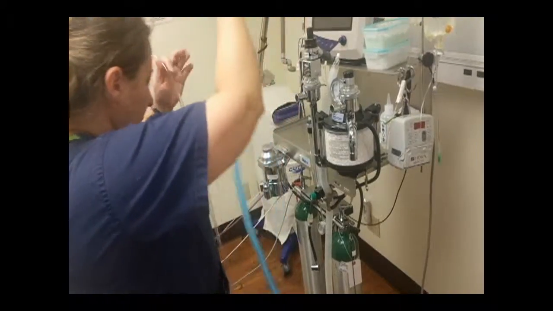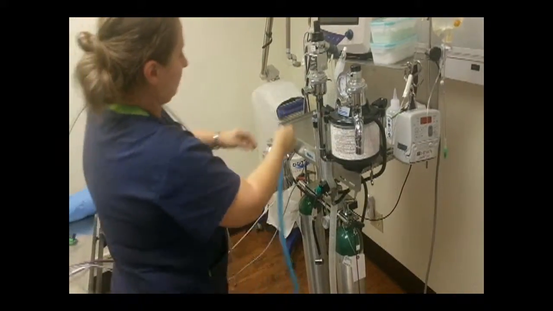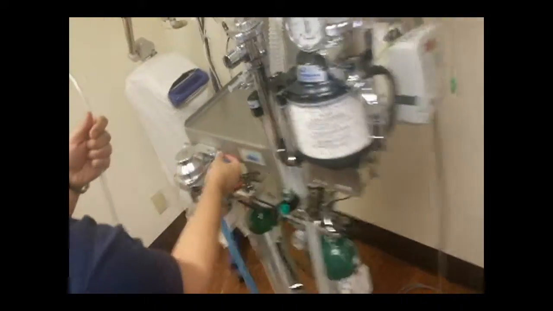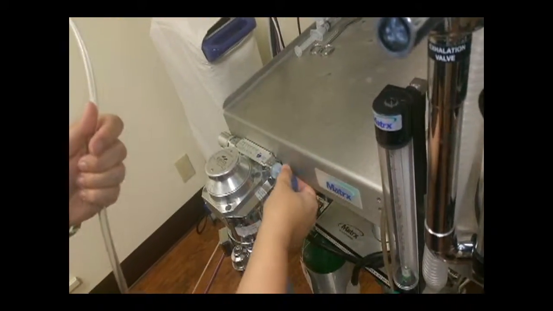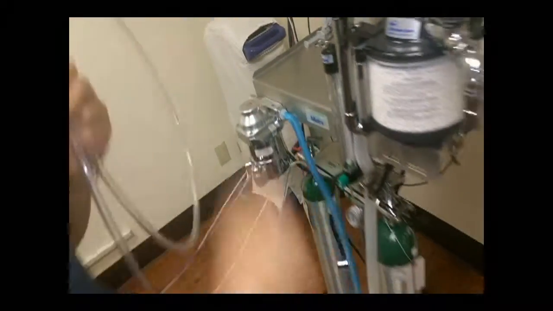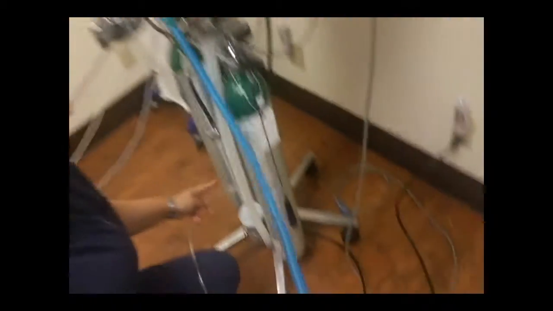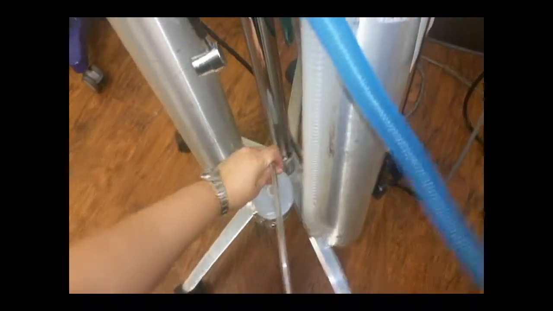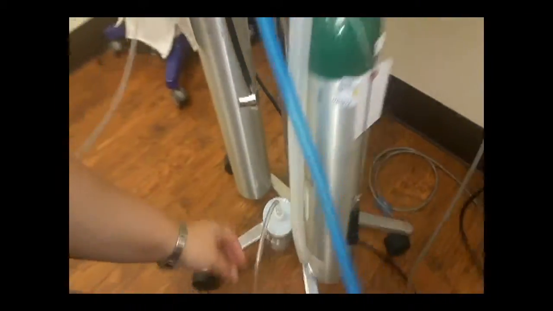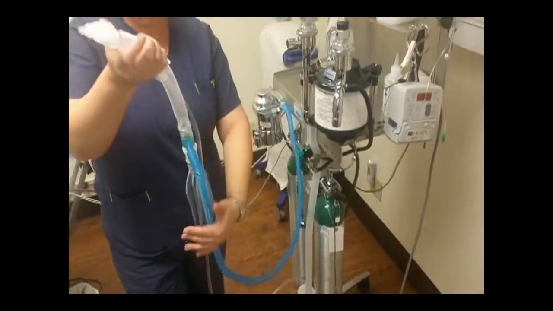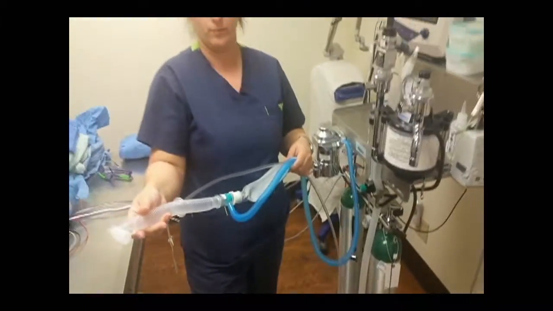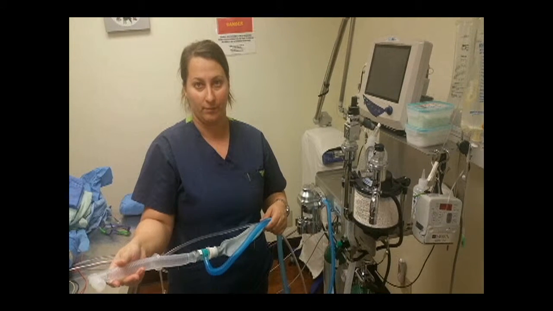And this is my inspiratory tube. It will go into our outlet port of the vaporizer, and then expiratory tube will connect into a scavenger system. And that is it. And then it gets connected to our patient.